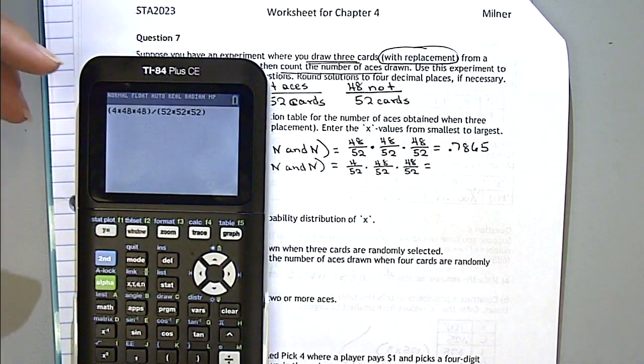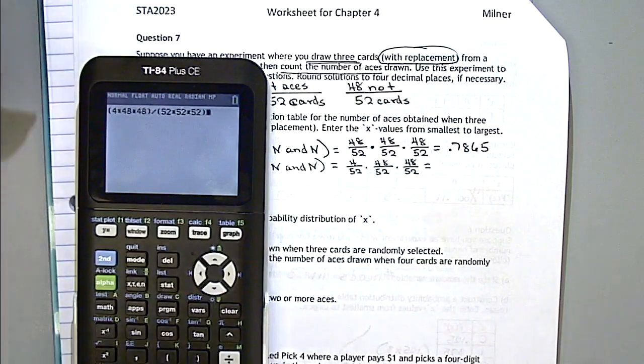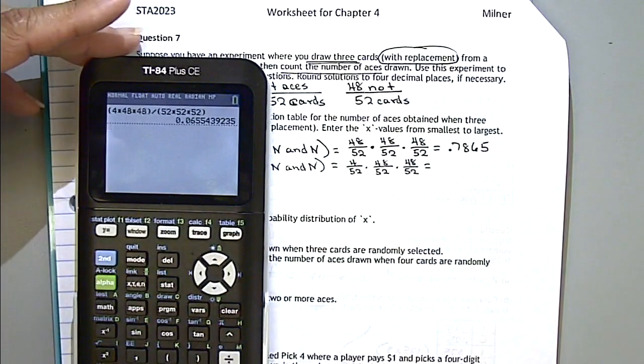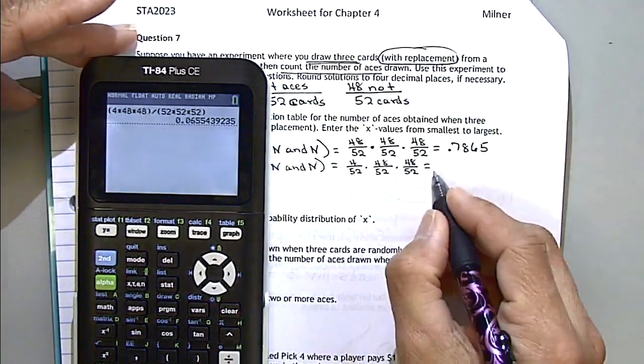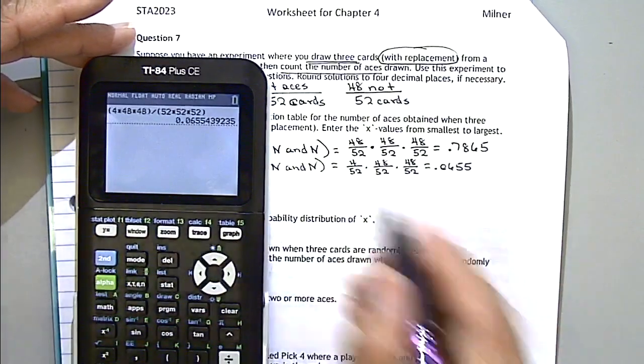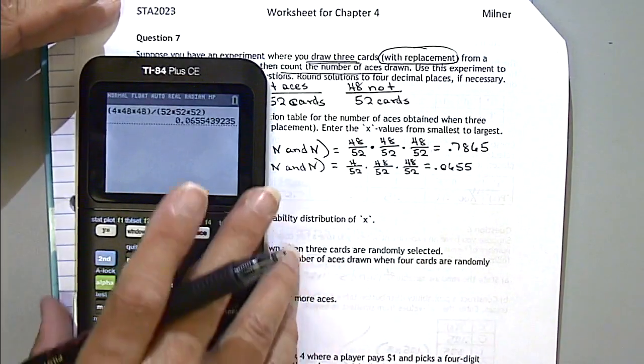If you don't do that, it won't do all multiplication and then all division. It'll multiply 4 times 48 times 48, and then it'll divide by 52, and then it'll multiply that times, it'll go straight around. So you have to use parentheses, okay? So I wanted to do this, and I come up with this number, right? 0.0655. But I have to think, are there more than one ways that this can happen?